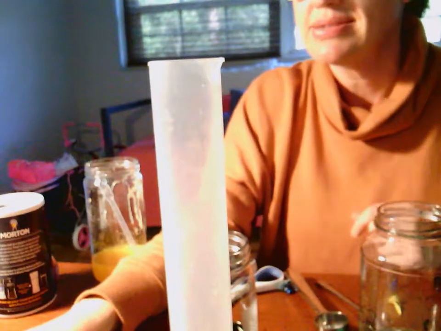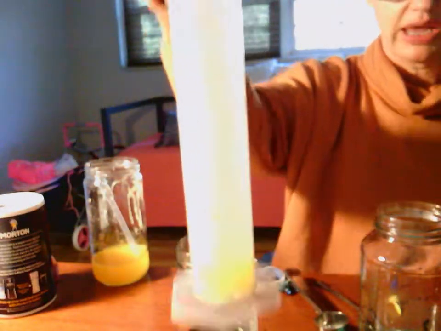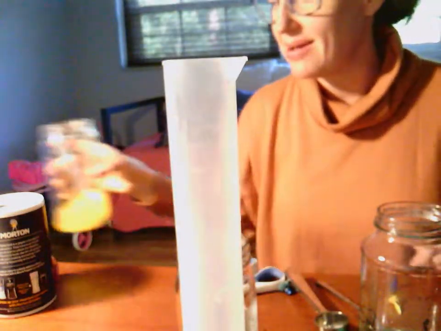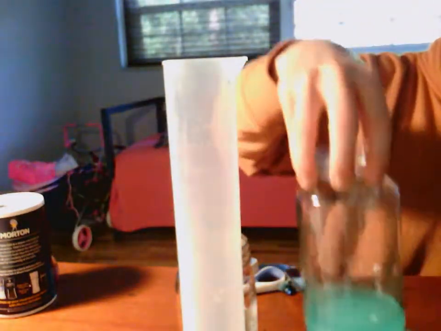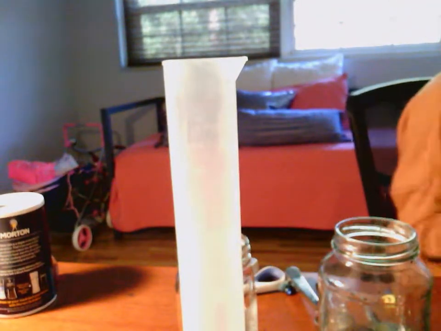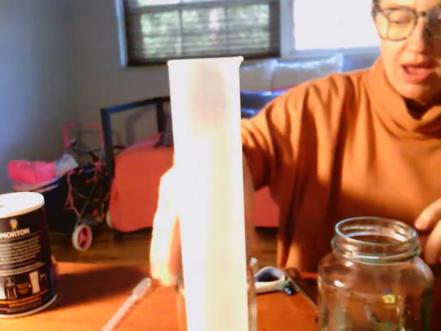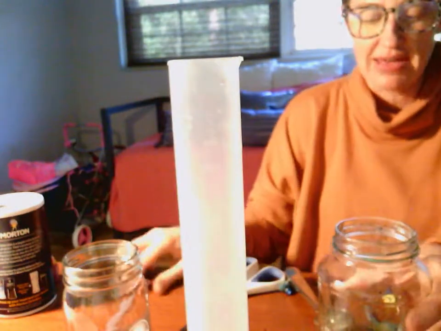Okay, let's look at the next step. So the next step is to fill the cylinder to 40 with the medium salty water. So that is the one that we filled to 45. So what do you guys think? If the beginning of the experiment said that water that has the highest salinity, which means the water with the most salt, it should be at the bottom of the ocean. So let's see if that is true.